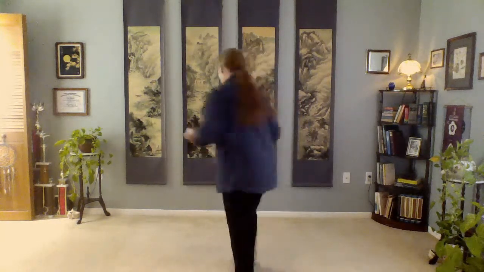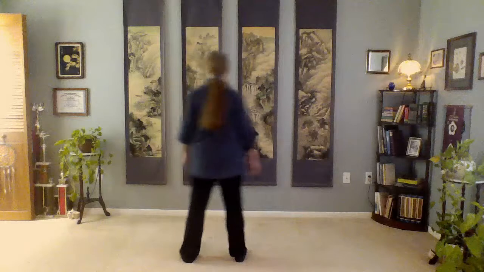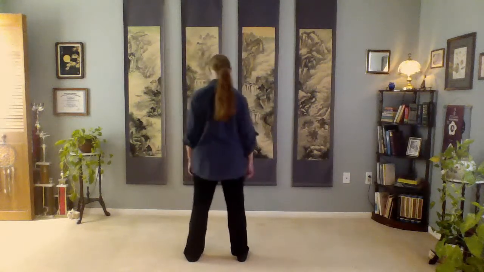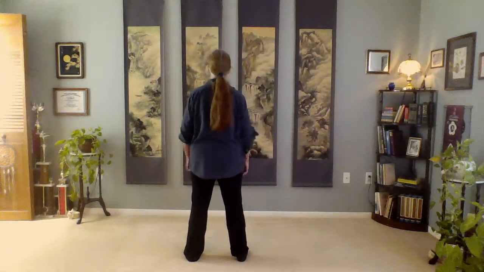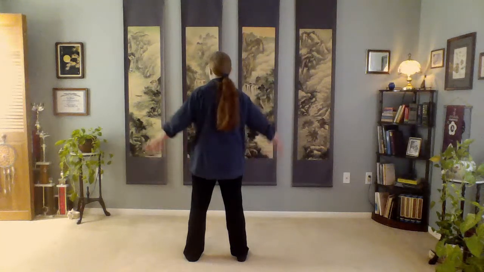Wind blowing through tall grass, the snake, right? Pay attention. Feet about shoulder width apart, stand straight. Pull up through the crown of the head. Relax the breath. And turn to the left.